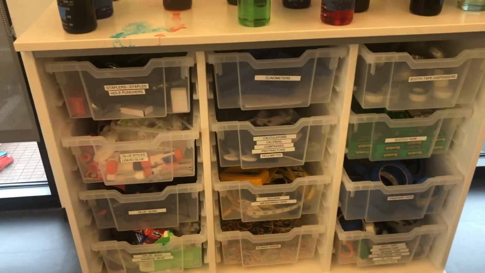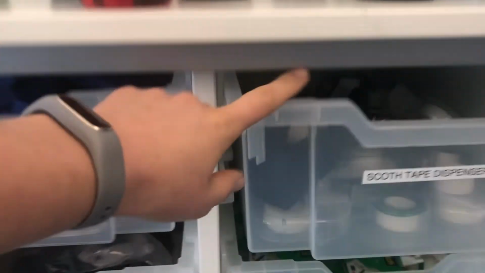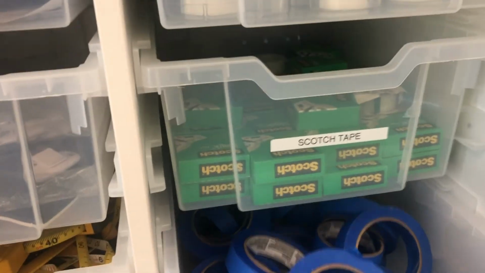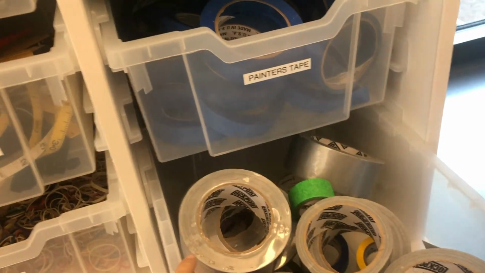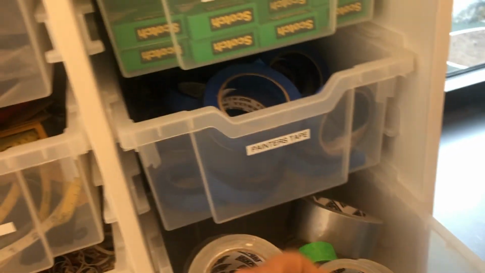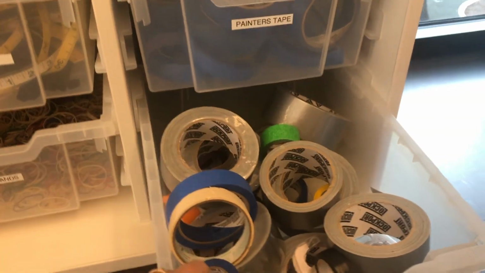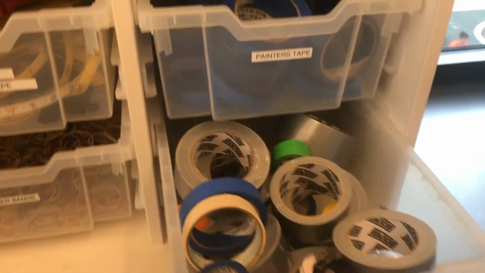And then if we come to this side of the lab, we have all of our normal tools. There's rulers here, tape. We've got regular Scotch tape, painter's tape, duct tape, electrical tape, colored tape. Sorry, I'm not doing a good job of keeping this in frame. Lots of different types of tape.